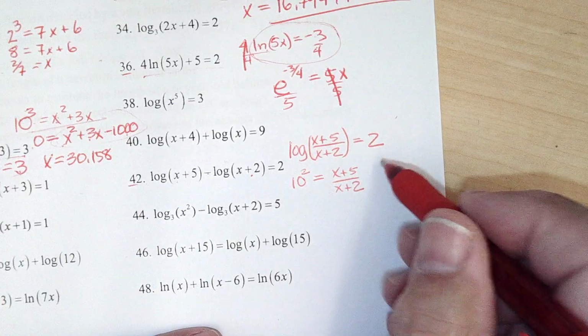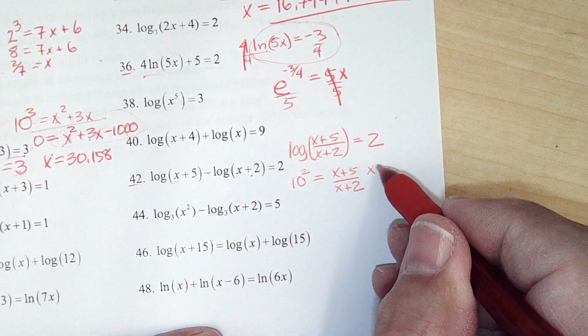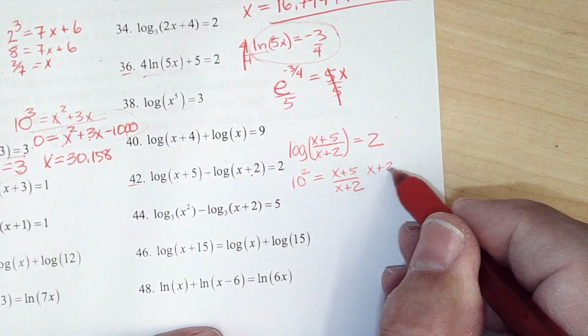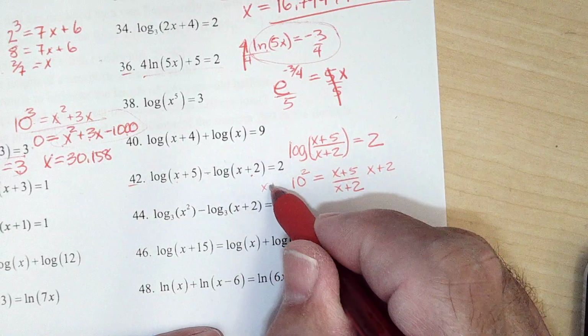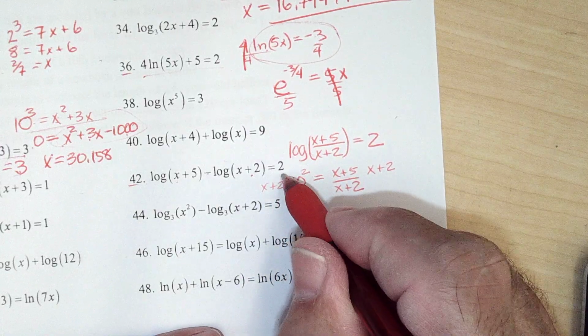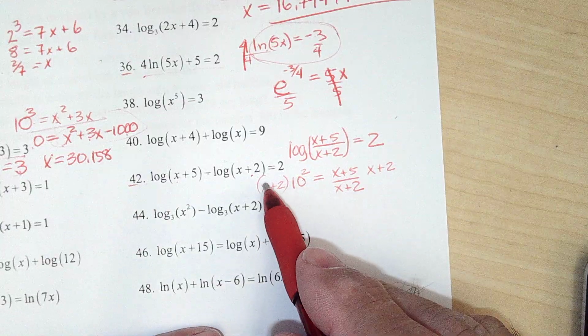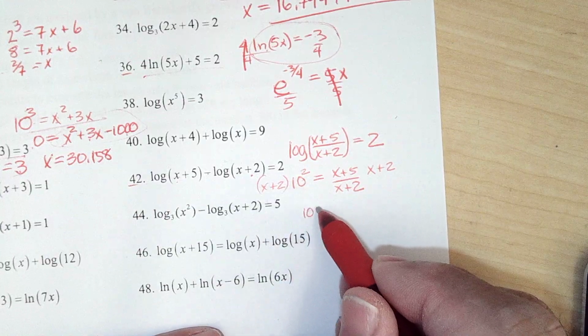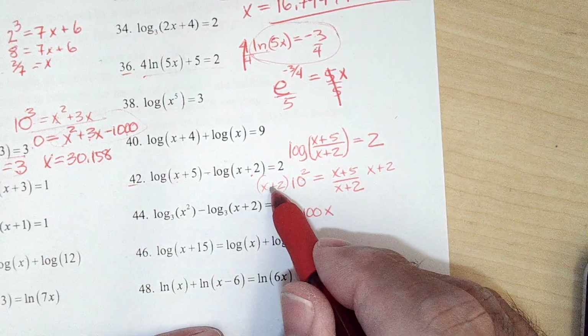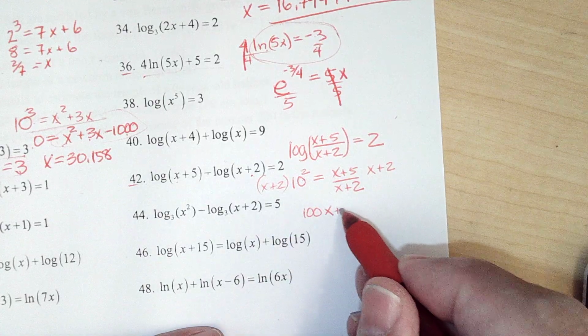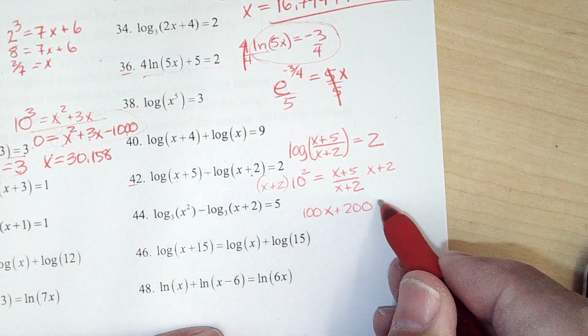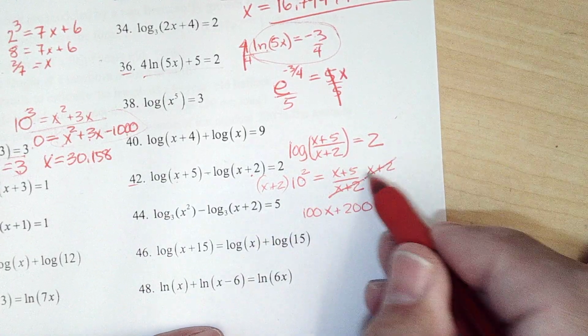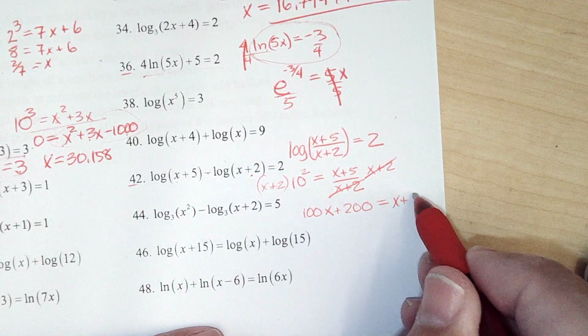Don't like having the x plus 2 in the denominator, so I'm multiplying both sides by x plus 2. So 100 times x, 100 times 2 equals x plus 5.